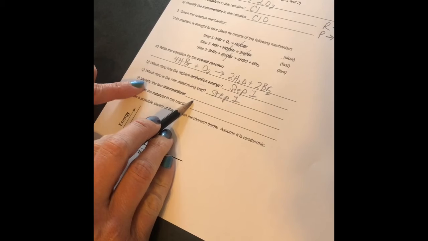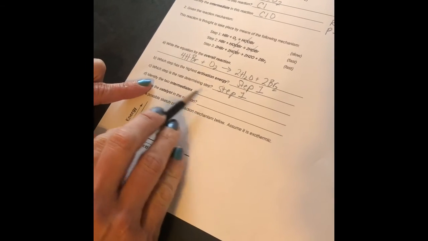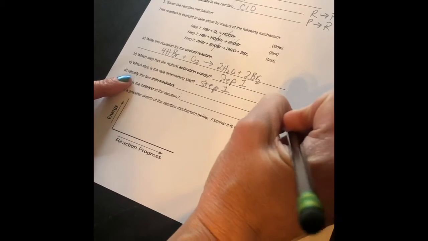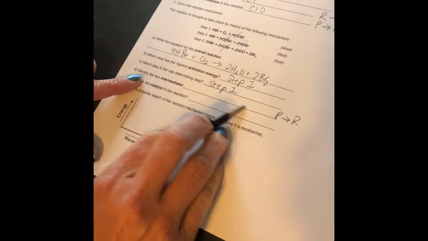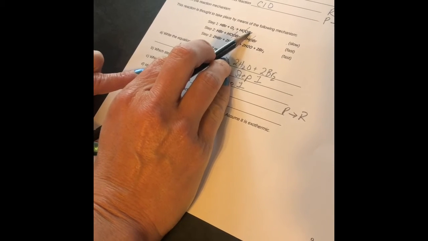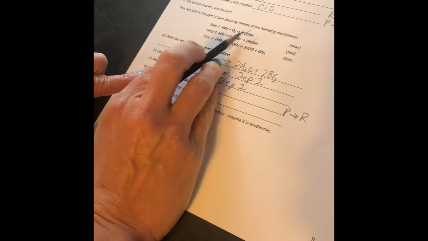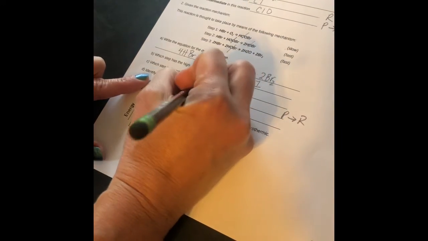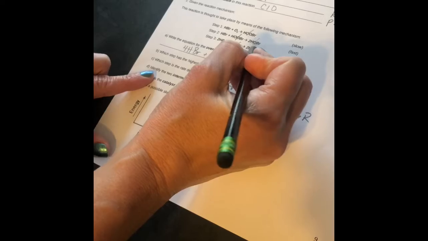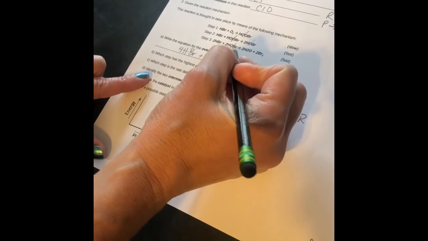Identify 2 intermediates within the reaction. Intermediates are going to start as a product and end as a reactant. So in this reaction here, HOOBr starts as a product and ends as a reactant. So that is one of them. And HOBr starts as a product and ends as a reactant.